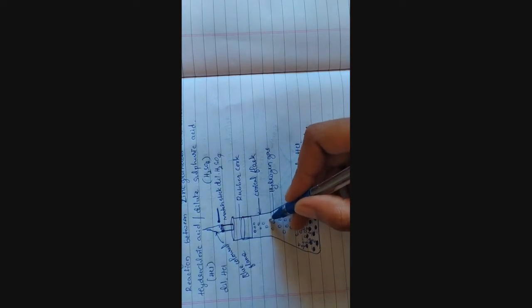Here inside this conical flask, dilute HCl is placed. Inside that dilute HCl, we are placing zinc granules. When dilute HCl reacts with the zinc granules, it releases hydrogen gas. This hydrogen gas will move upward and out of this conical flask through this tube.